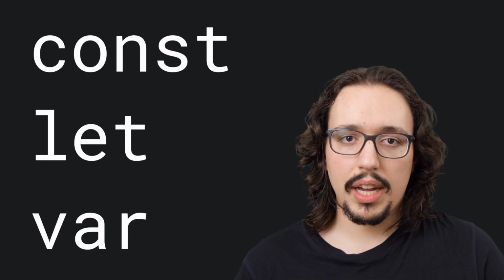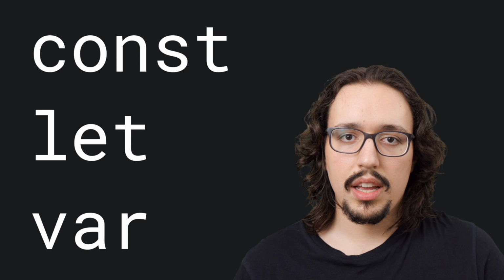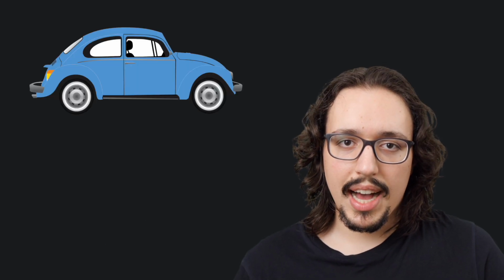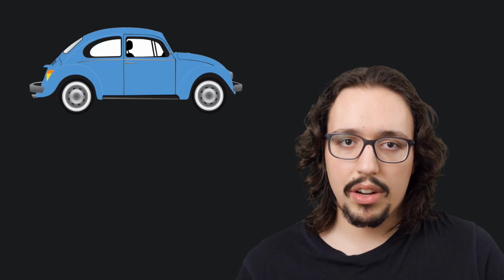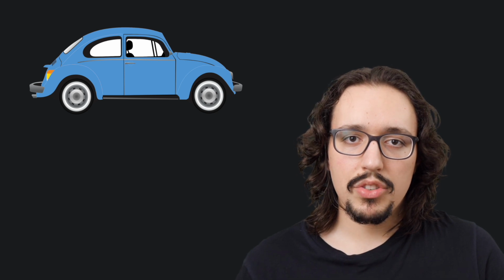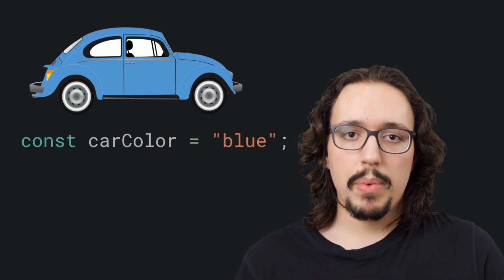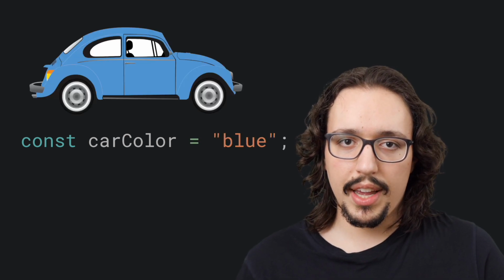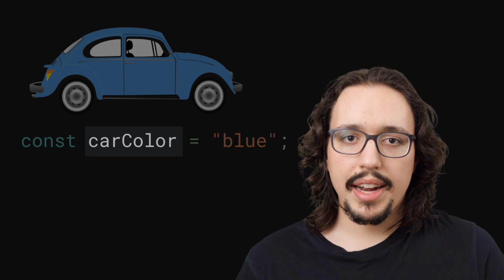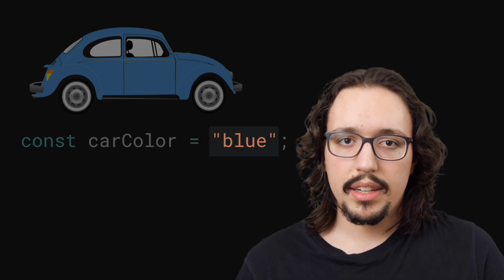In JavaScript, we use const, let, and var to declare variables and constants. What does this mean? Imagine we have this car and we want to tell JavaScript the color of this car. By default, JavaScript knows nothing. If we say const carColor equals the string blue, we are telling JavaScript that there is this thing called carColor, and the value of carColor is the string blue.